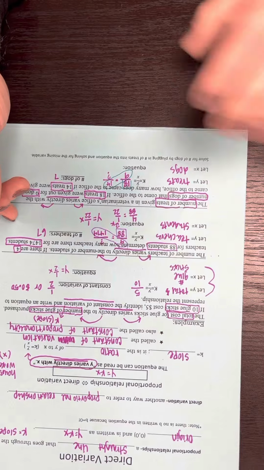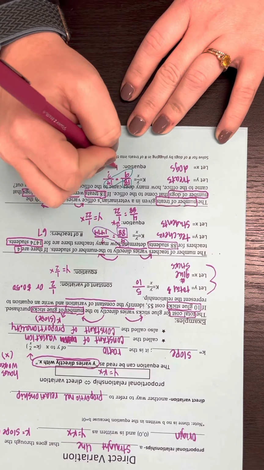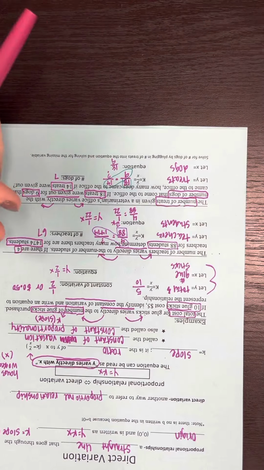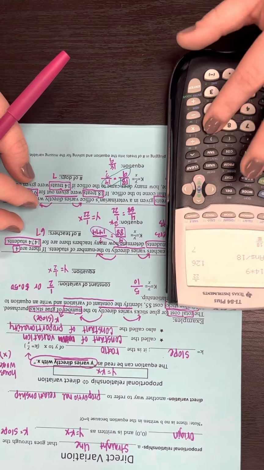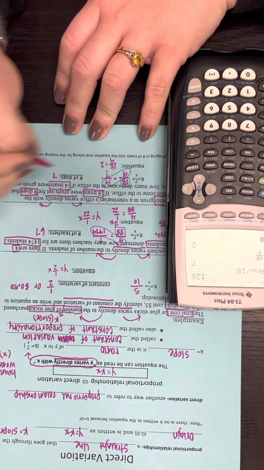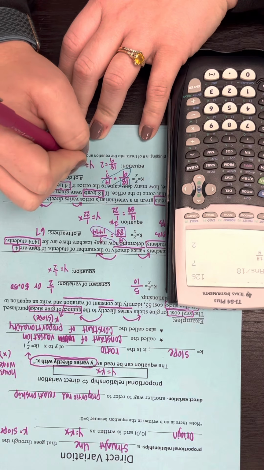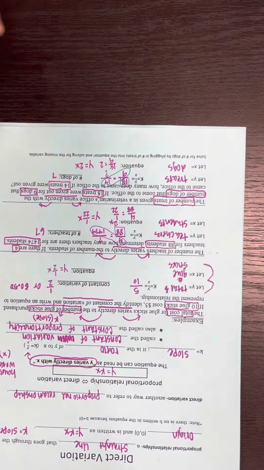Okay, if again I wanted to put this into an equation, I would just take my k right here and tap it into alpha y equals to simplify. And that gives me a whole number of 2. So my equation, y equals kx, will be y equals 2x. And that's kind of all there is for direct variation.